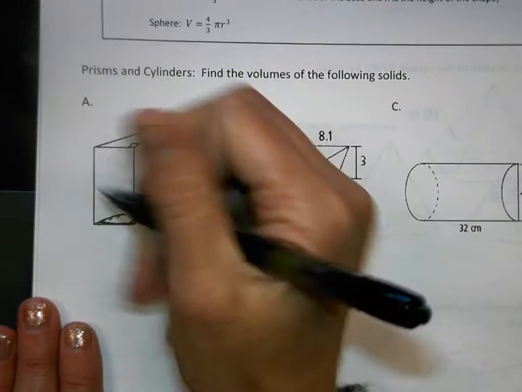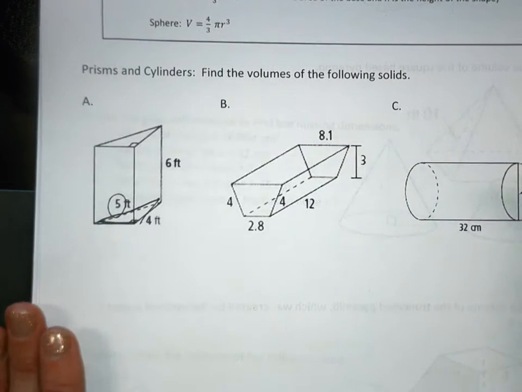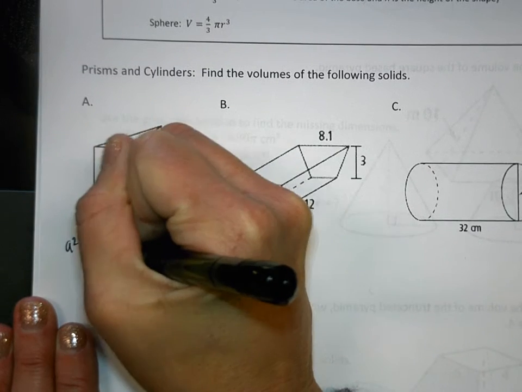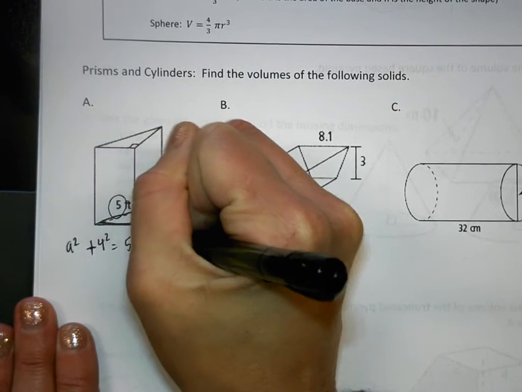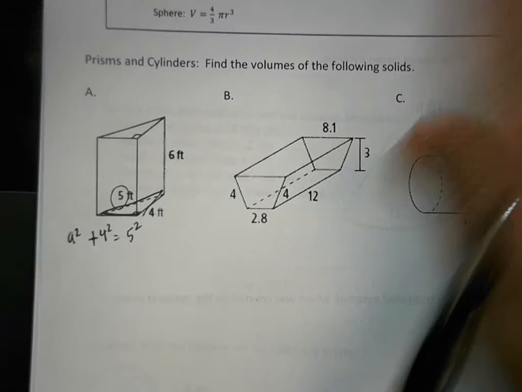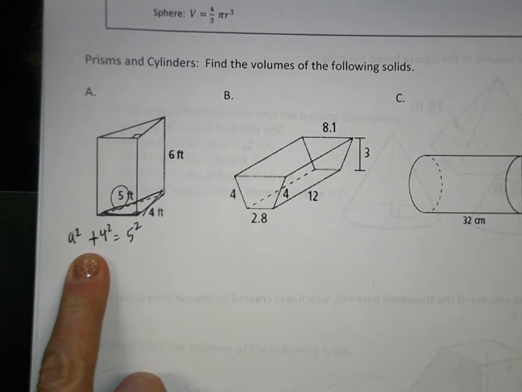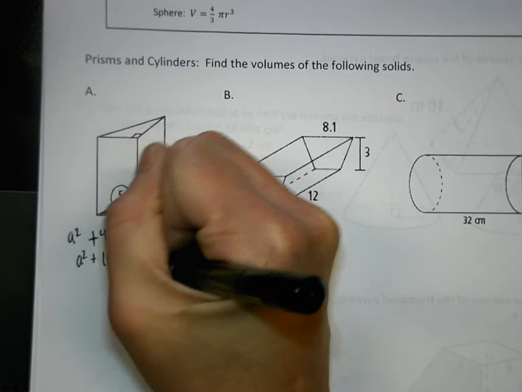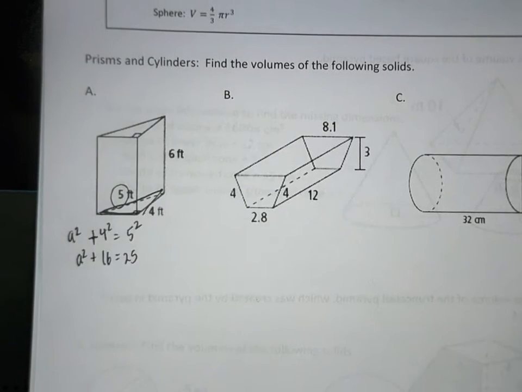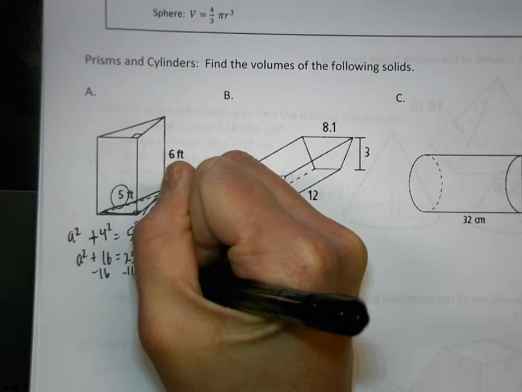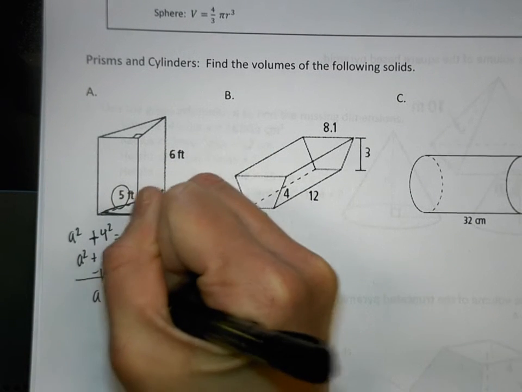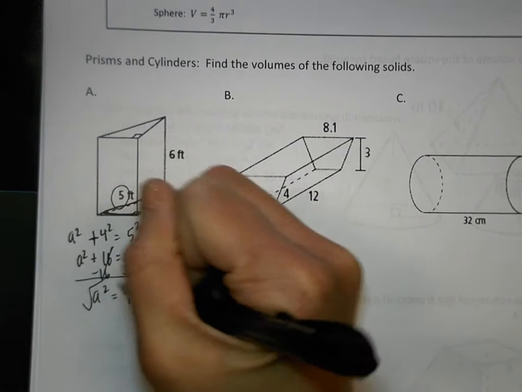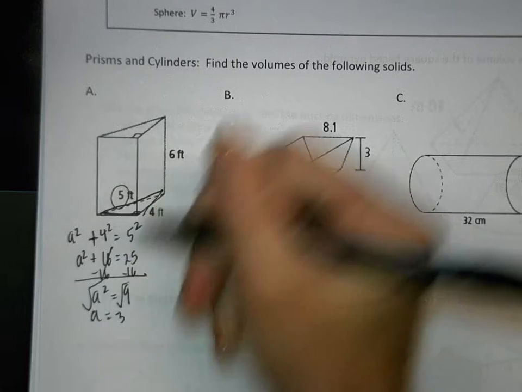Good. A squared plus B squared equals C squared. I have my C. So A squared plus 4 squared equals 5 squared. You could label this as an X, you could label it as a B, whatever you want. So I have A squared plus 16 equals 25. We subtract 16, and I have A squared equals 9. And in order to find A, we take the square root, and A does equal 3.